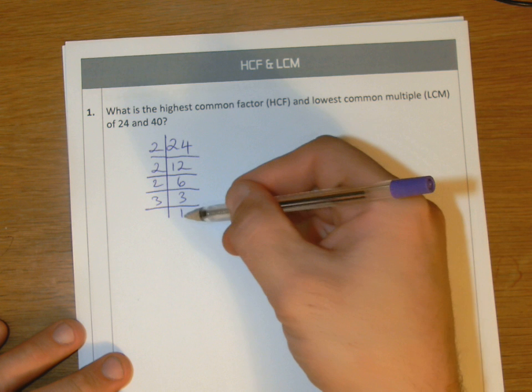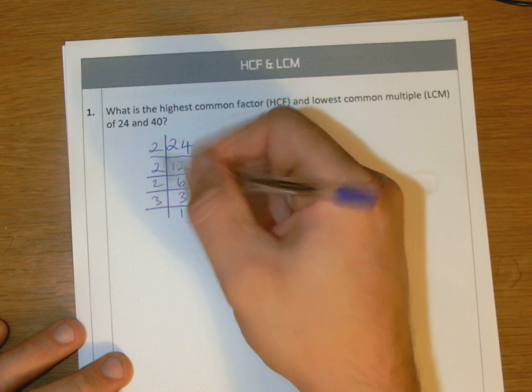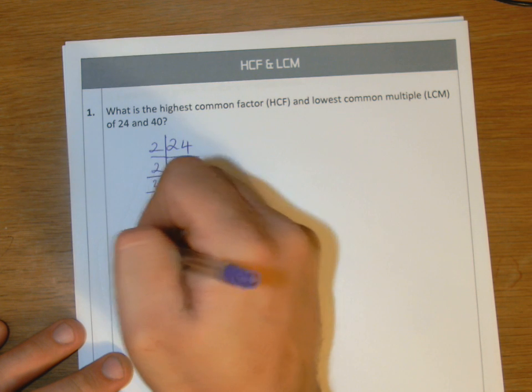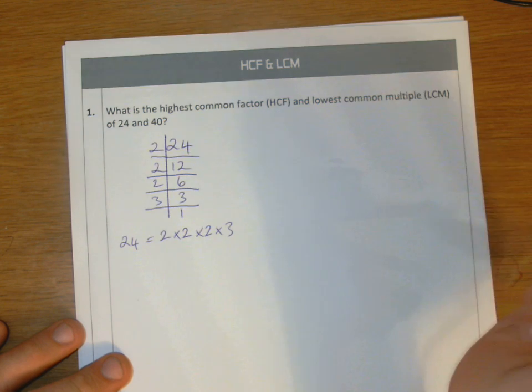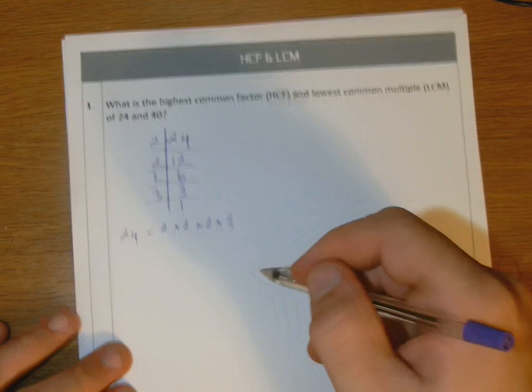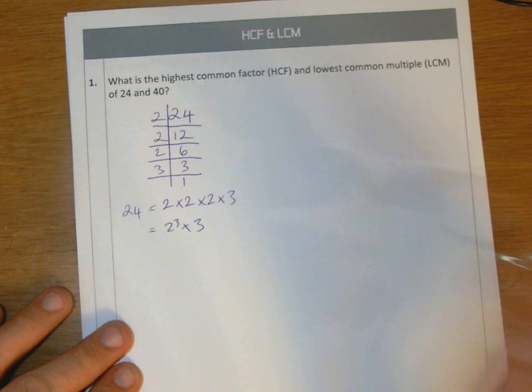Okay, as soon as we end up with 1 there, of course, we finish, and we've got our prime factorization here. So 24 is 2 times 2 times 2 times 3. We can put this in index form. That's 2 cubed times 3.